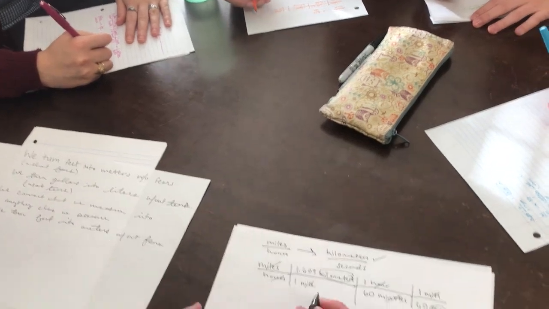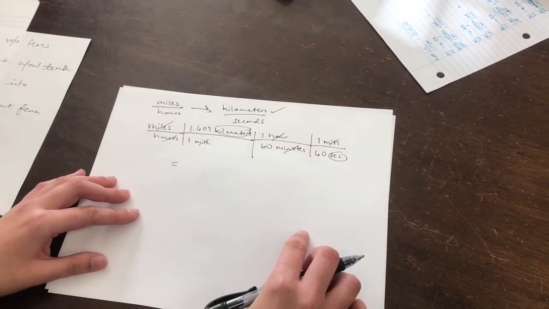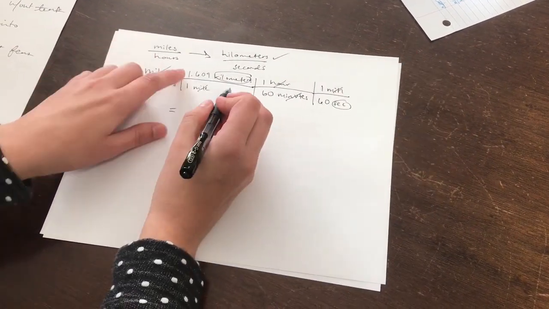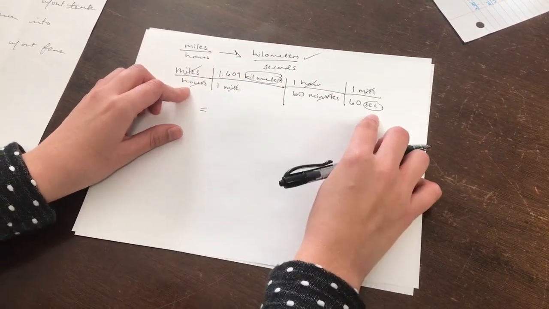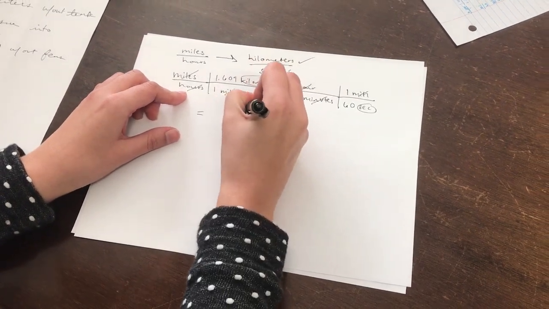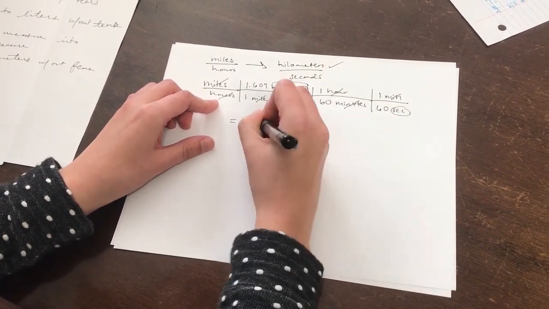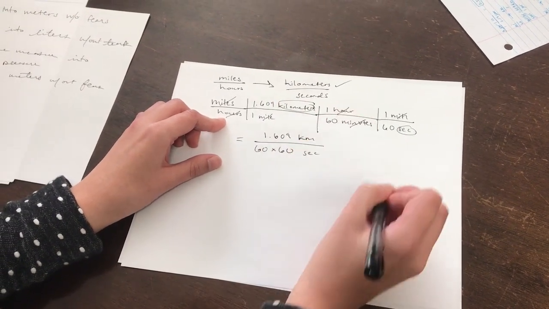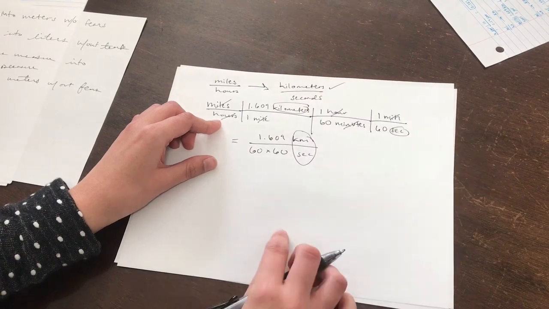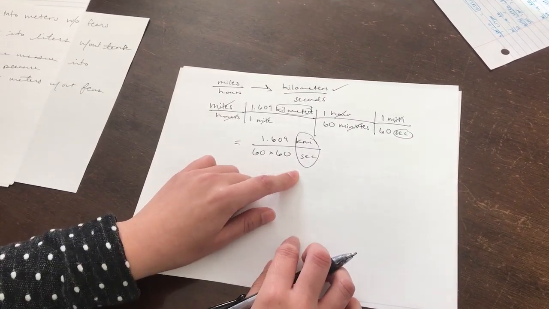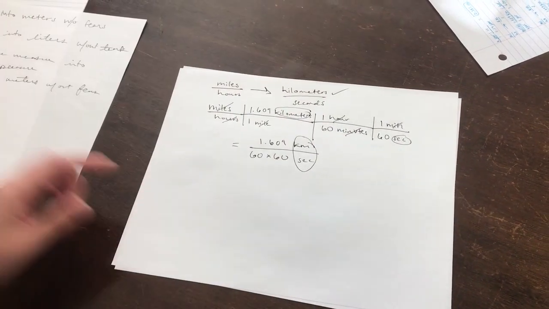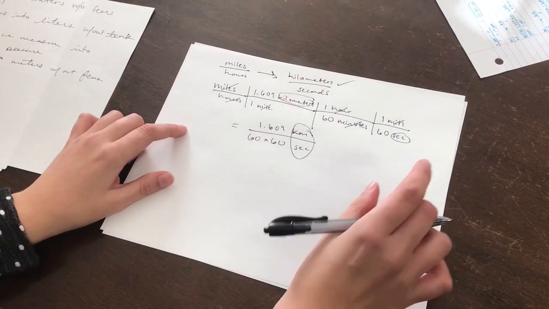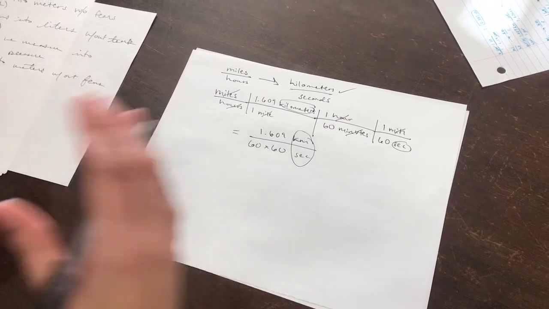So our minutes will cancel out, and we can see that we have kilometers on top and seconds on the bottom. So we have our dimensional analysis here. Now we're going to multiply the top and divide by the bottom. So we have 1.609 kilometers on top and 60 times 60 seconds on the bottom. This gives us our kilometers per second answer. And any conversion will basically go like this as long as we stick with the dimensionally appropriate answer.